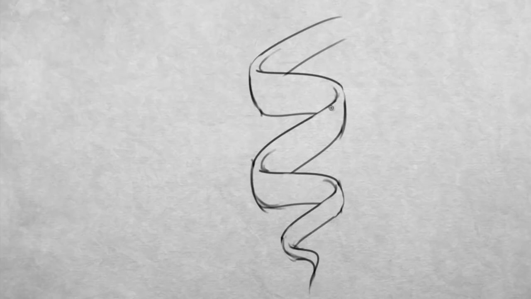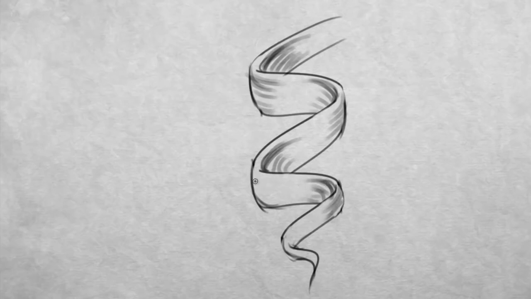And then you can go ahead and maybe add some indications of how the hair is flowing. It's coming around like that. Comes around like that. Like that. And like that. And already it's starting to look like curly hair.